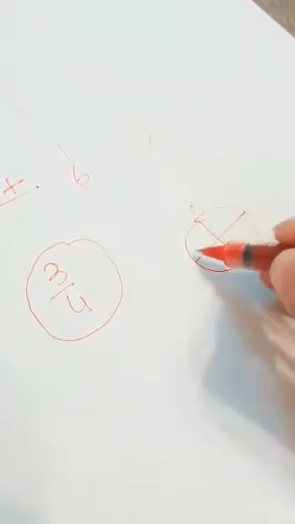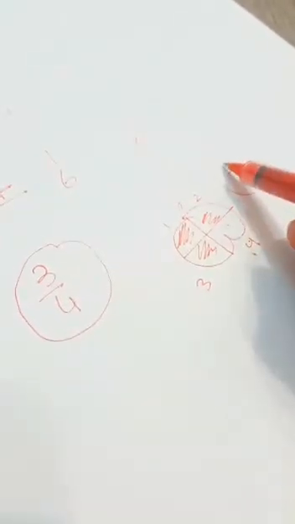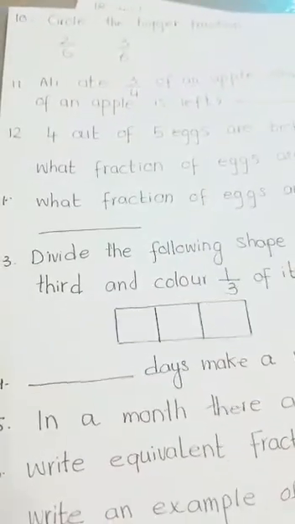3/4 is eaten and how much is left? Okay, this is an apple. Make an apple in your mind. Make 4 portions of an apple, 1, 2, 3 and 4 portions. And how many are eaten? 3 are eaten. So what is left? 1/4. This is the answer. It's very easy to tally it as a whole. 3 plus 1 becomes 4. I hope you understood.